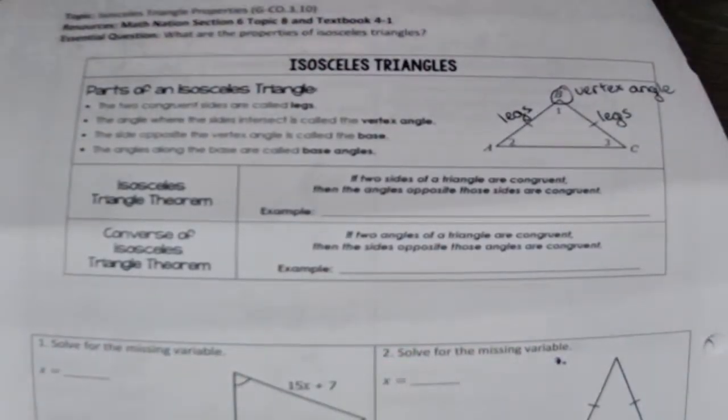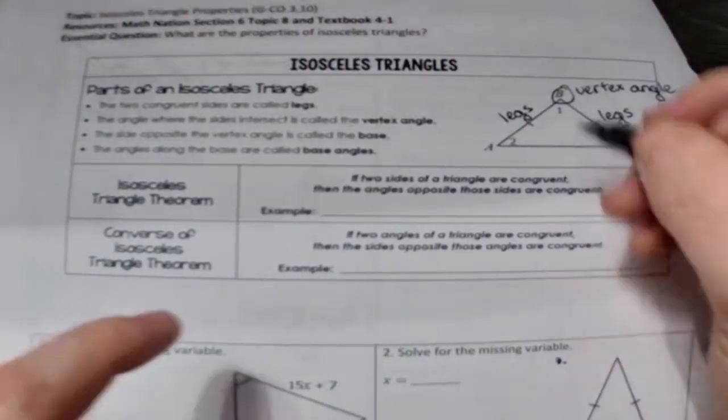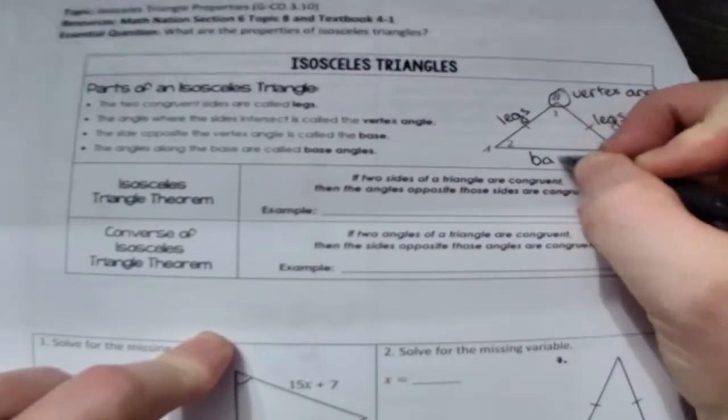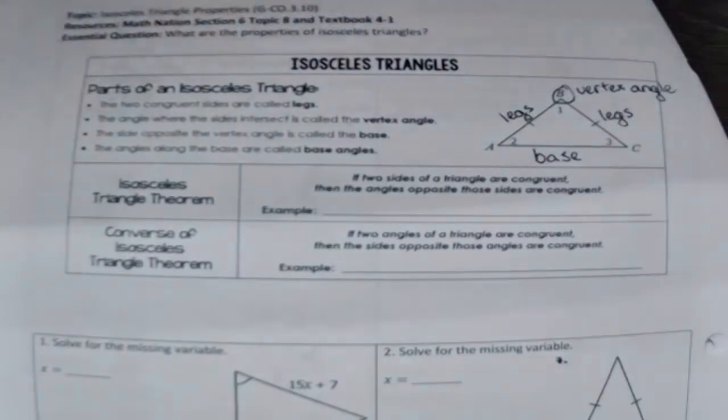Now the side opposite the vertex angle is called the base. So when we say opposite, we mean across. So down here, it's all about that base. About that base. No trouble.